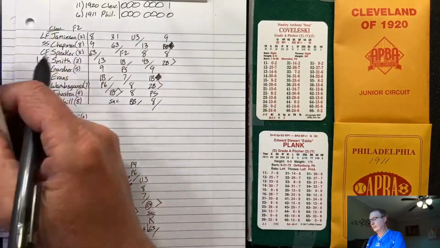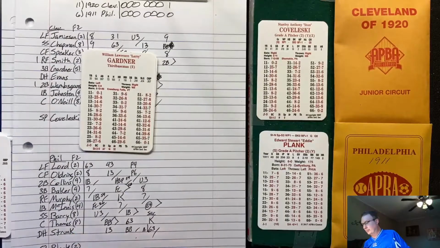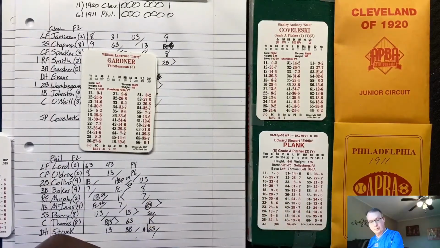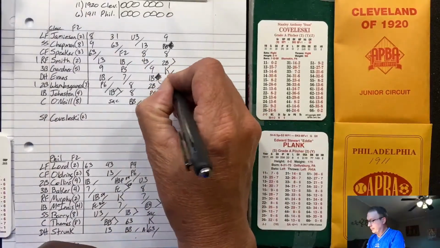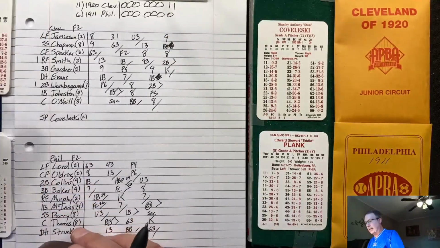So another double. Run scores. Walk comes back to haunt him. 2 down, Gardner at the plate. It's 2-0 Cleveland now. 61's a 12, and that's a strikeout. If they get another one, it's 2-0 Cleveland, bottom of the 8th inning.